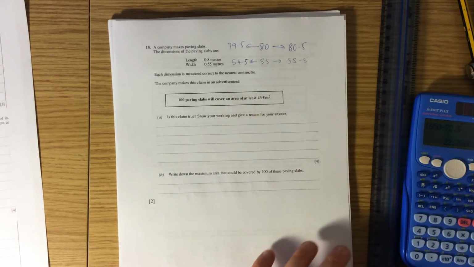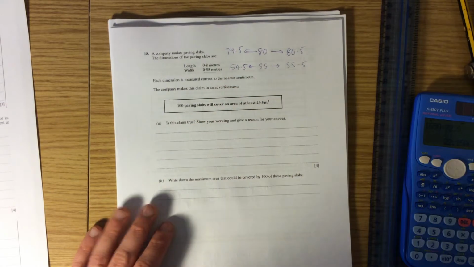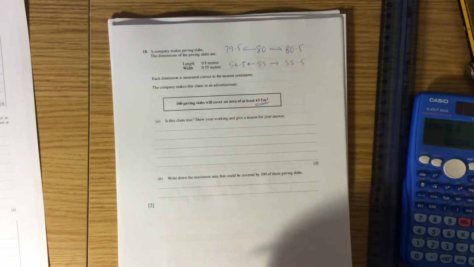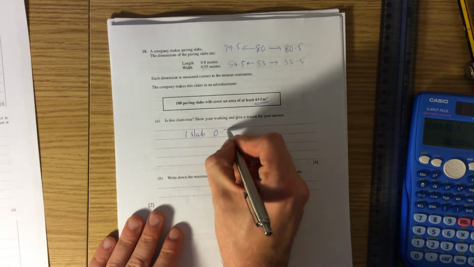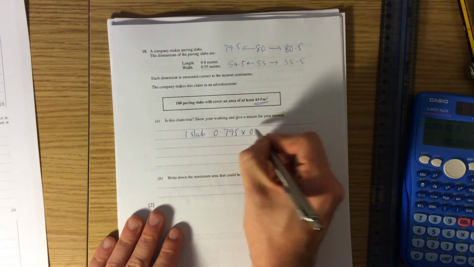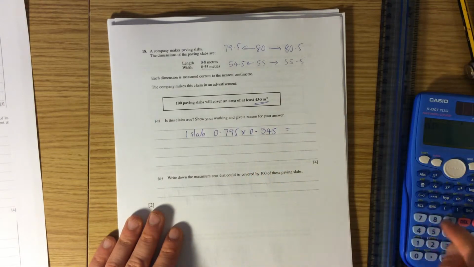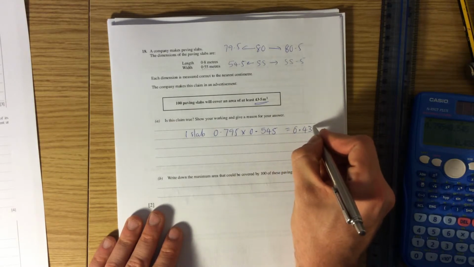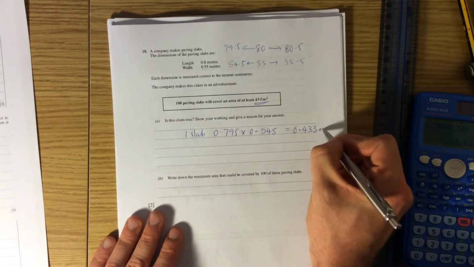will always cover 43.5. So to make sure it'll always cover, we're going to have to take into account the smallest two amounts. Now, as this is in metres squared, I'm going to turn these back into metres squared. So the area of one slab is 0.795 times by 0.545. So one slab will cover an area of 0.433, and that we'll leave it at 3 decimal places, metres squared.